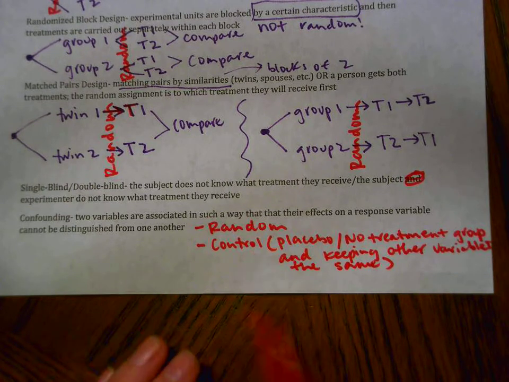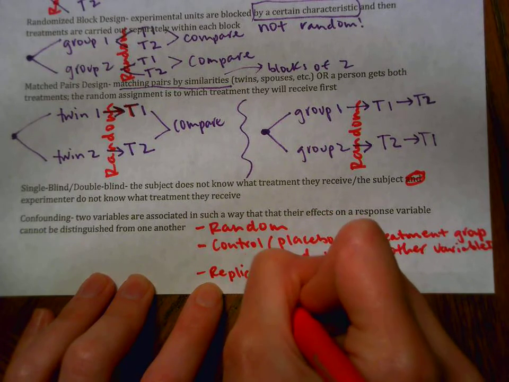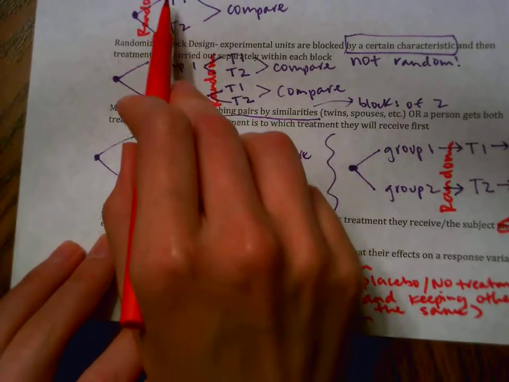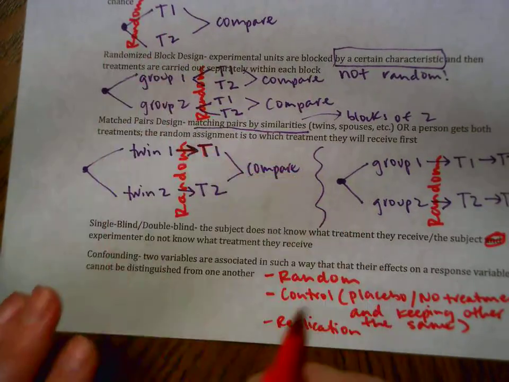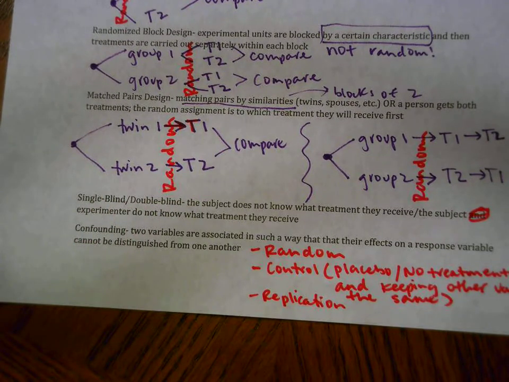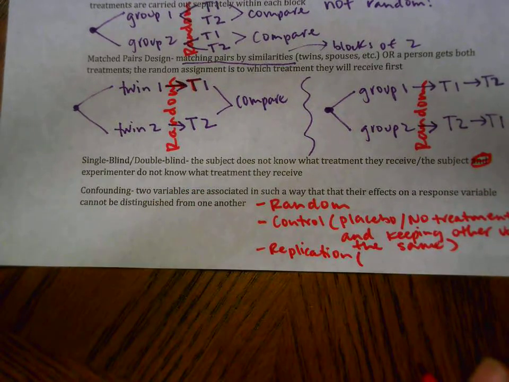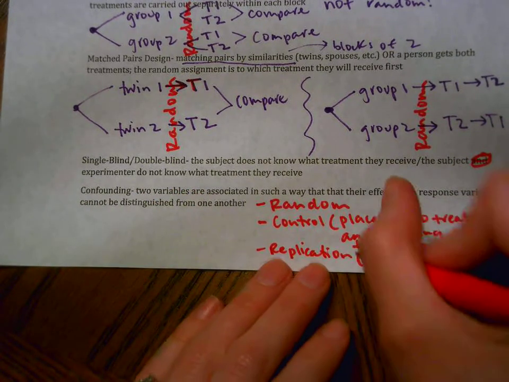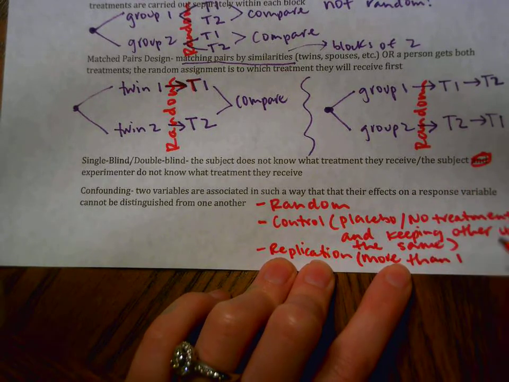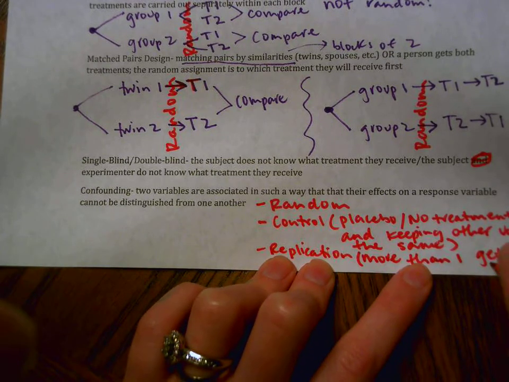The next component is replication. So what is replication? That more than one person gets each treatment, right? We don't only want one person doing treatment 1 and one person doing treatment 2, because what if, again, it goes back to confounding variables. What if there's something else causing a difference? So for replication, more than one get each treatment.